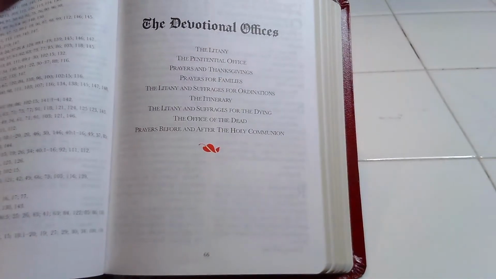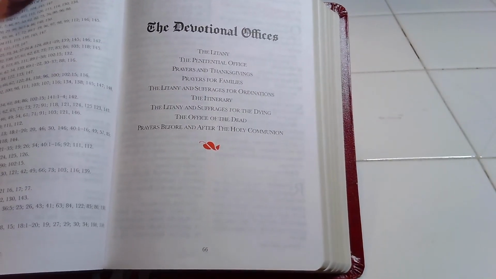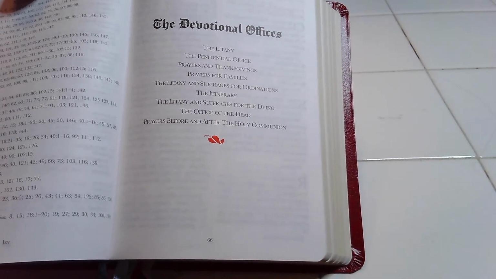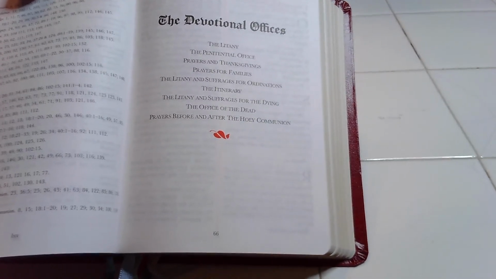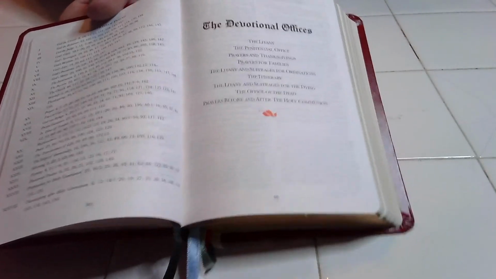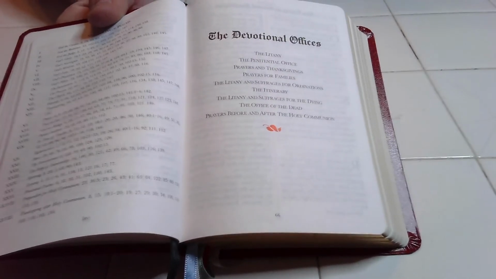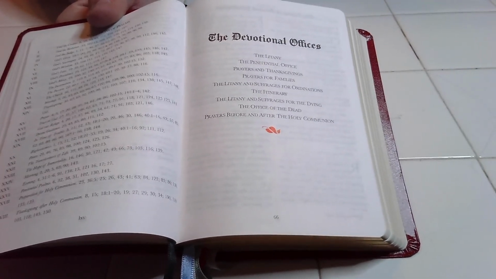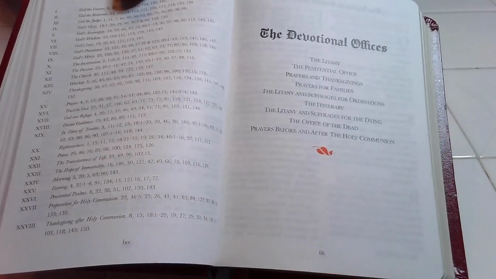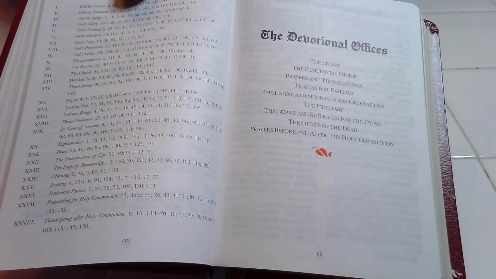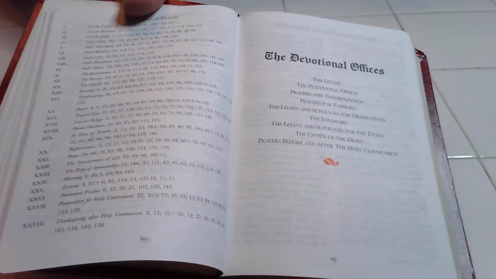Okay, so let's look at the cover page. So we have the devotional offices. So here we see the litany, the penitential office, the prayers and thanksgiving, prayers for families, litany, itinerary, litany, office of the dead, and prayers before and after Holy Communion. I find that I don't use those prayers. They are very nice prayers. They're very good prayers. But I tend to pray psalms myself. However, it's nice to have them because it has the psalms I pray for preparation for Holy Communion and after Holy Communion, and all the other psalms that you'll find in your 1928 Book of Common Prayer. Of course, it doesn't have anything for the Mass, properly speaking.